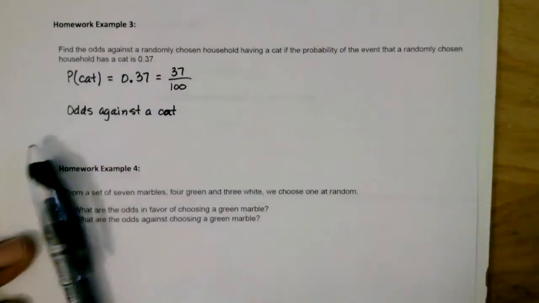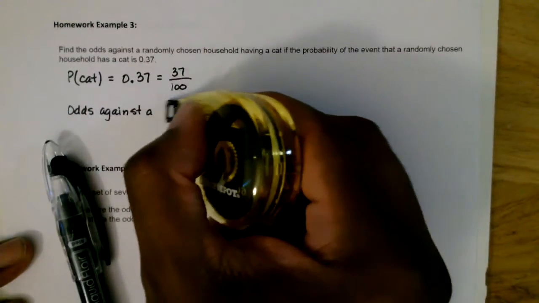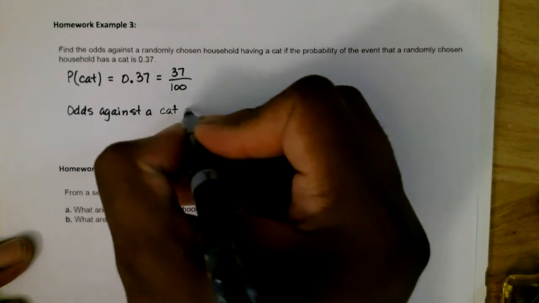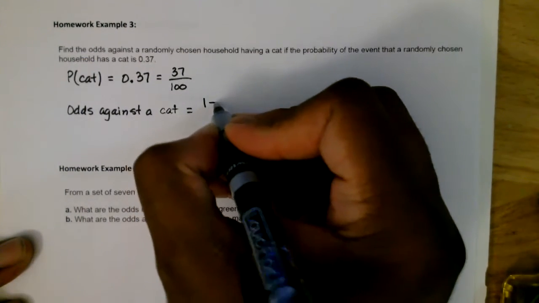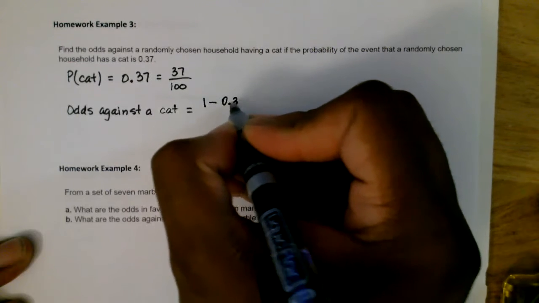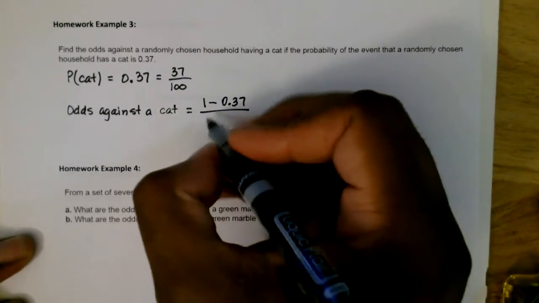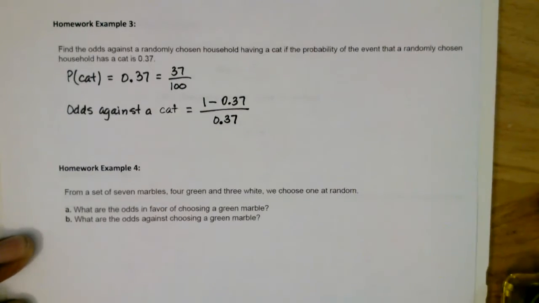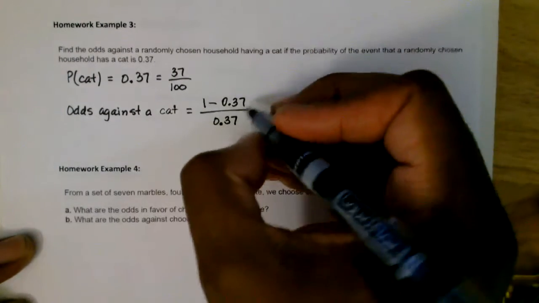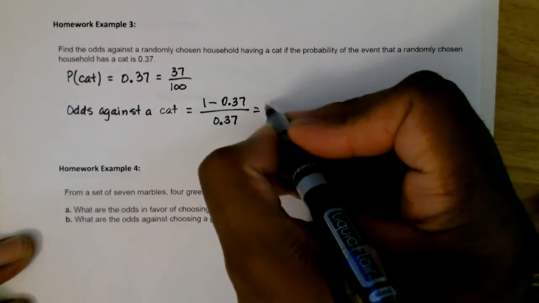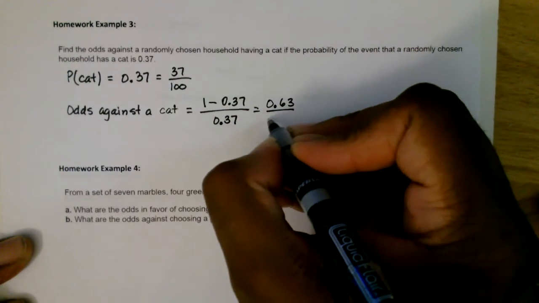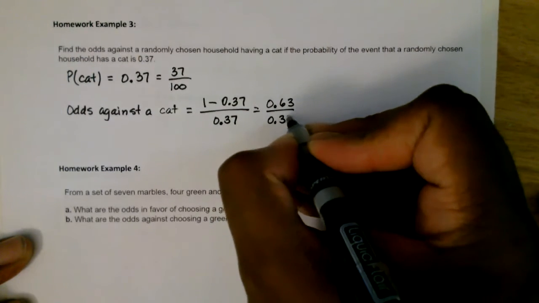Odds against having a cat would be this: 1 minus the probability of having a cat, which is 0.37, divided by the probability of having a cat, 0.37. 1 minus 0.37 would be 0.63, divided by 0.37.